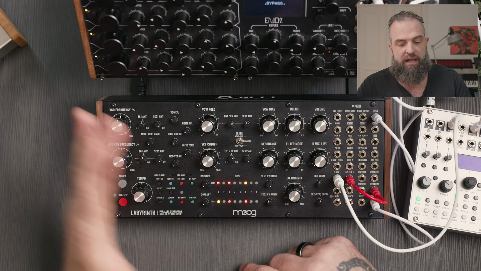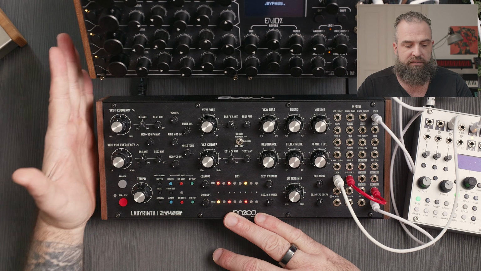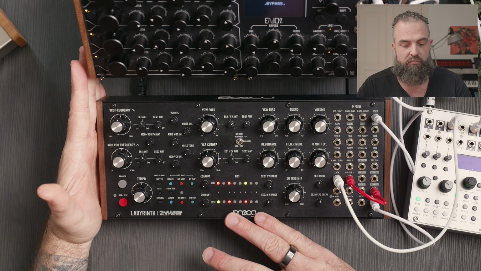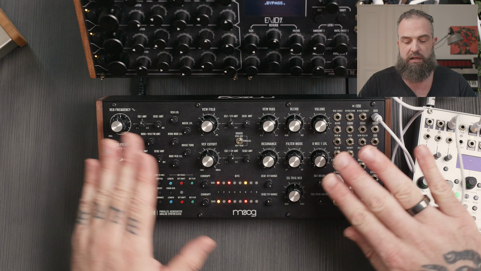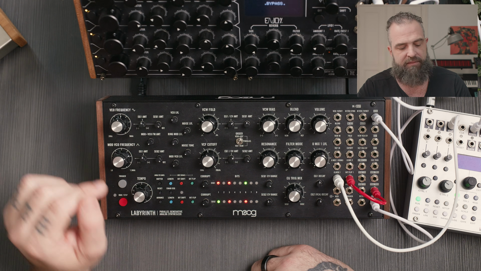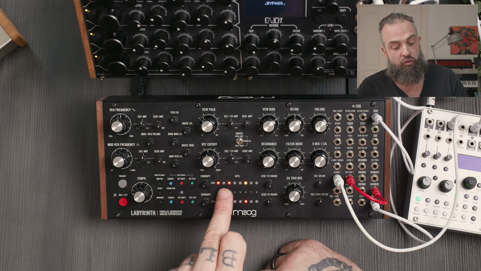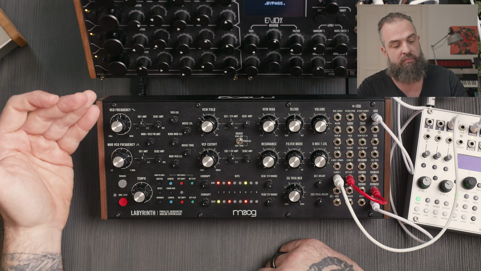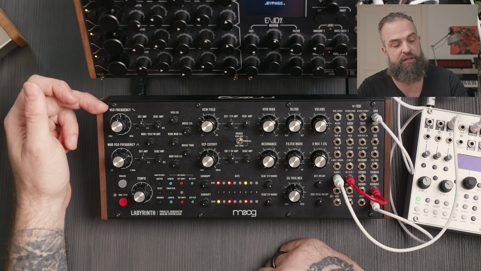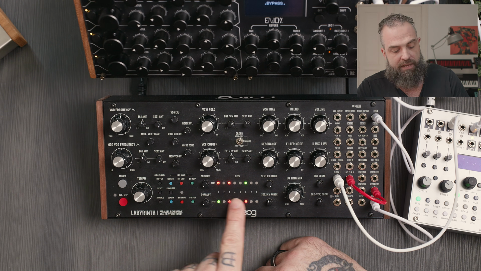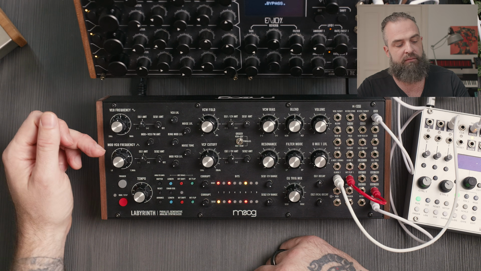A lot of things are normal inside the Labyrinth to make your life easier, and as with this kind of product from Moog, you can play it basically without any cable, so out of the box you can already play it. So sequence 1, this top one, is normal to the VCO, main VCO frequency. The second one is normal to the mod VCO.